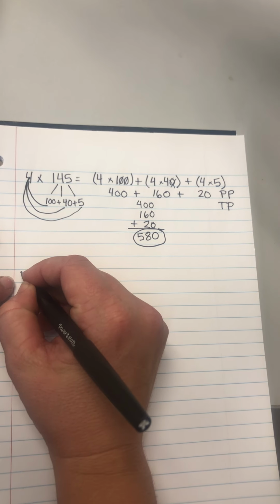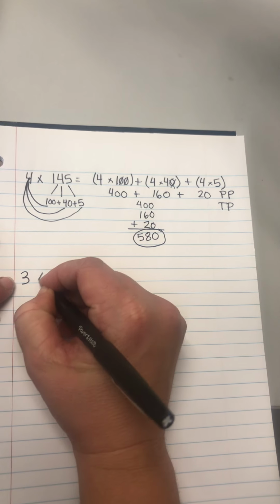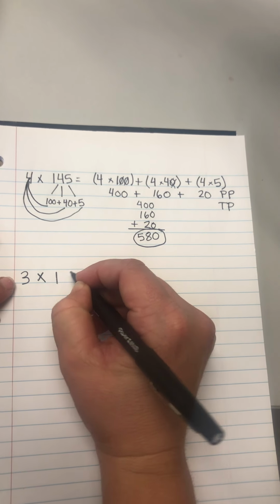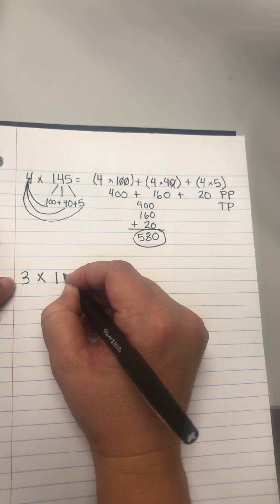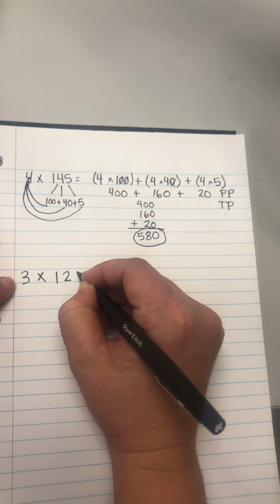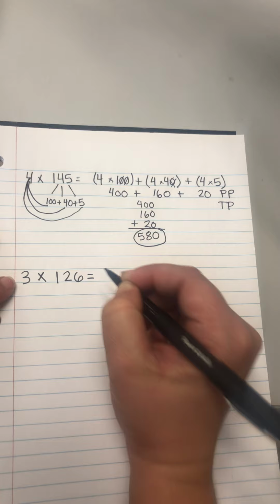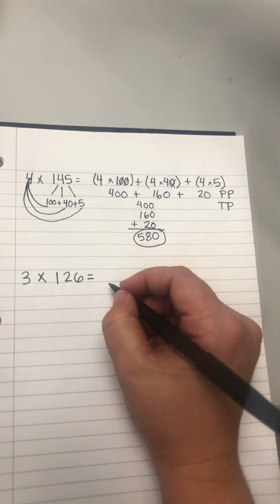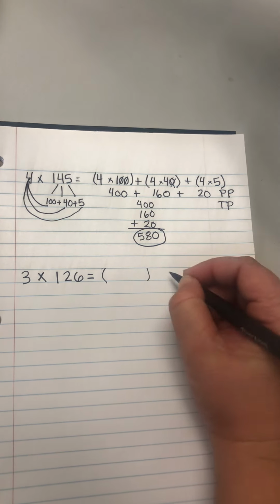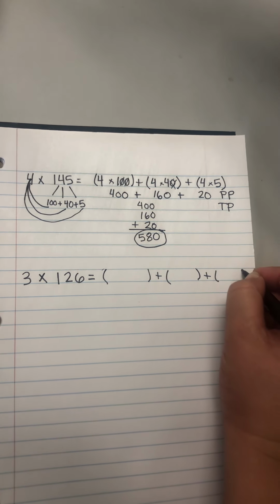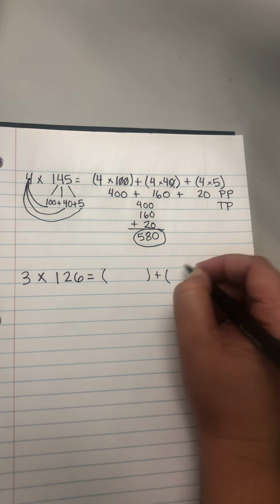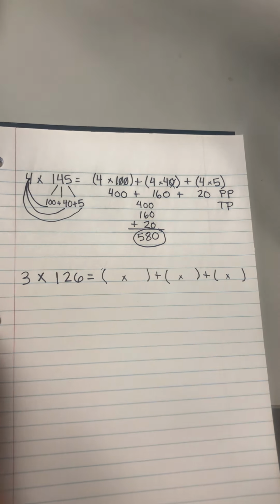Let's say 3 times 126. All right, break this number 126 apart.